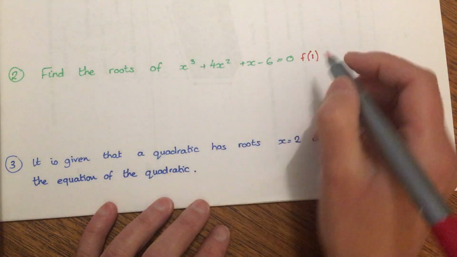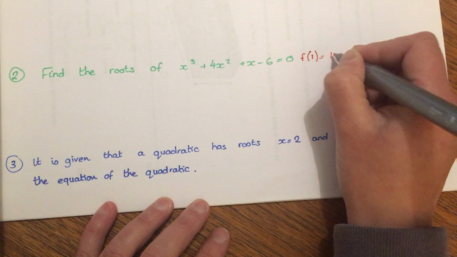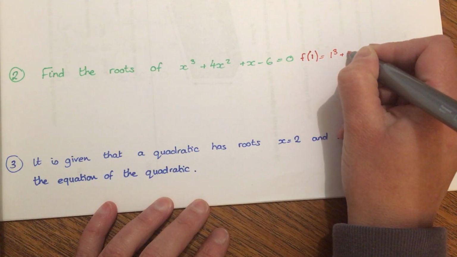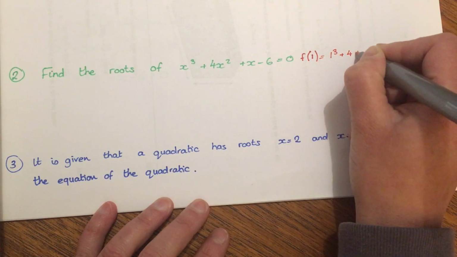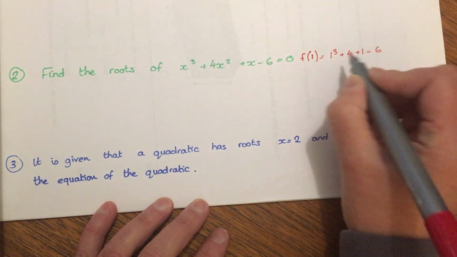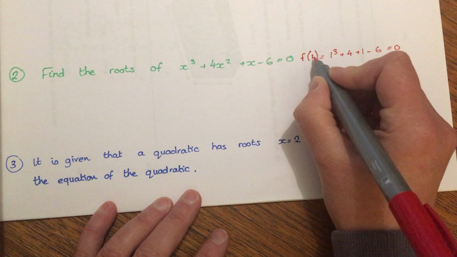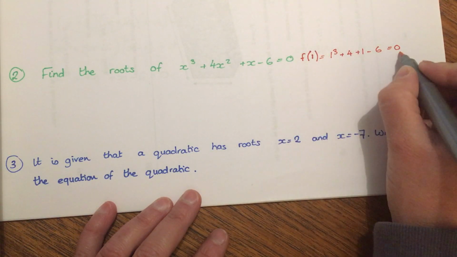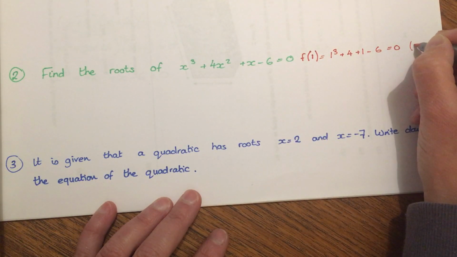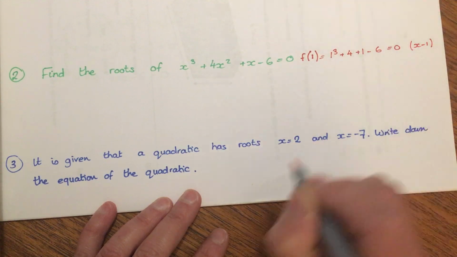If I put 1 in, I get 1 cubed plus 4 times 1, so 4, plus 1 minus 6. So what's that? Oh, 0. So if 1 gives remainder 0, then we know that x minus 1 is a factor.